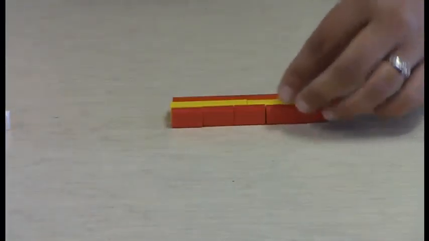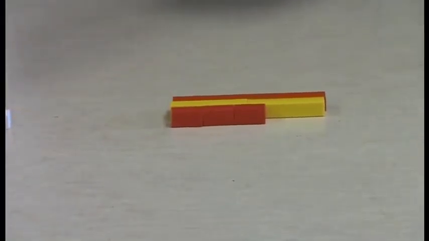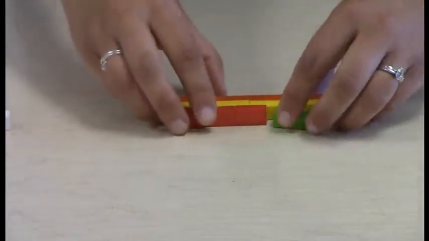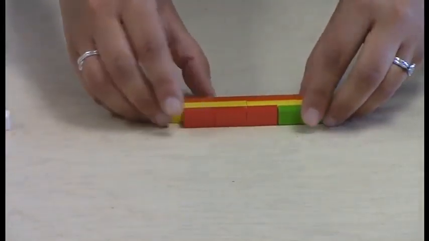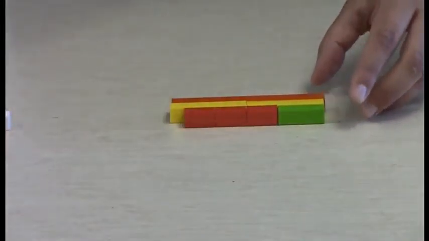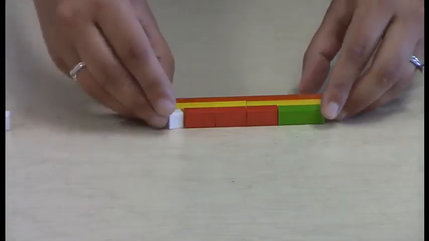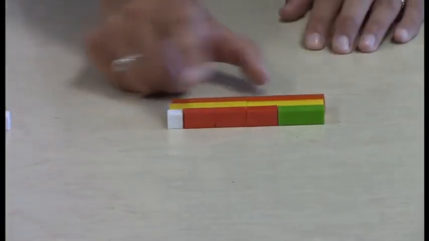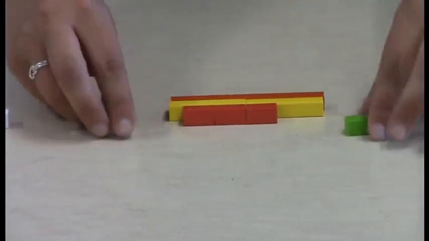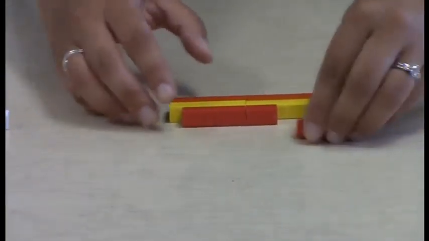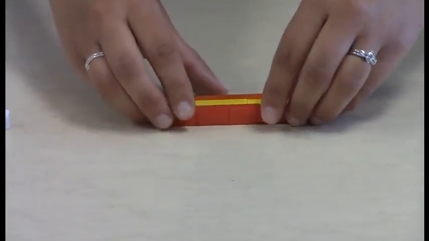Sometimes what the kids like to do is they like to swoop something else in and say, "Oh, look, I think I made it. Look, if I put these together, oh, that equals out." But the thing is, fractions need to be equal pieces for what we're learning in third grade. So these would be the fifths.